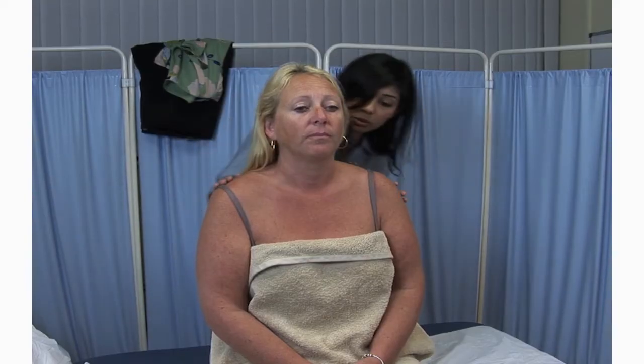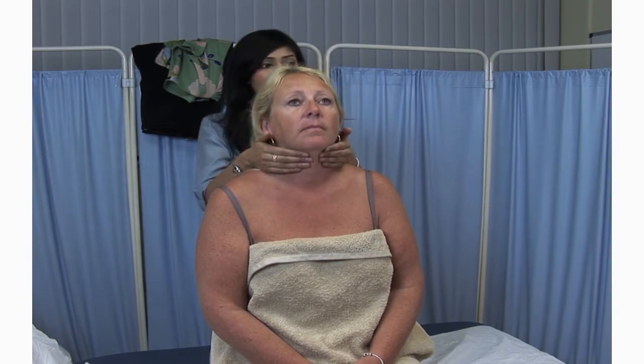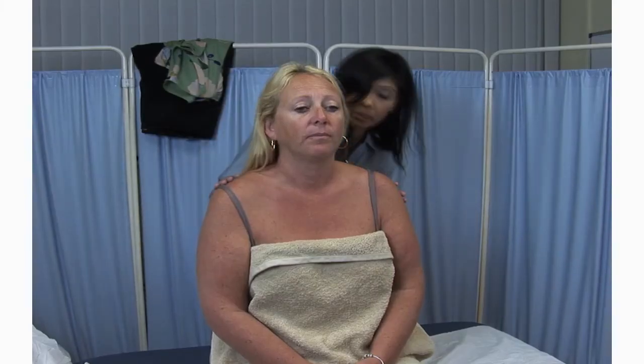Then palpate the thyroid by standing behind or in front of the patient. Reassure your patient whilst you're carrying out this procedure and explain where you will be placing your hands. I'm going to examine your neck from behind. Okay. Tell me if I cause you any pain.